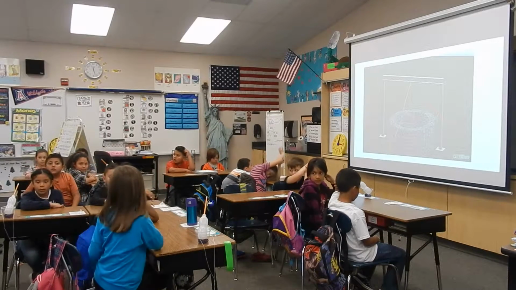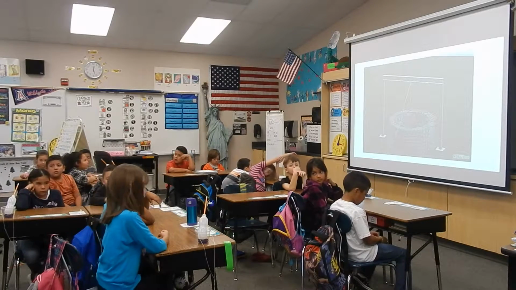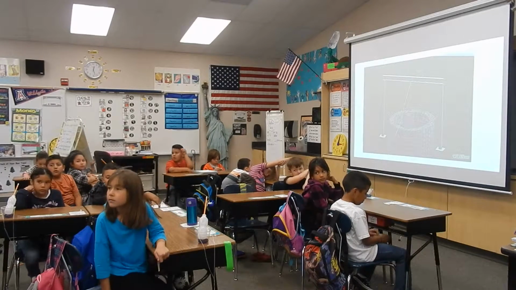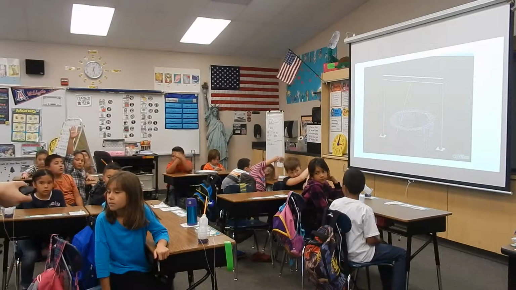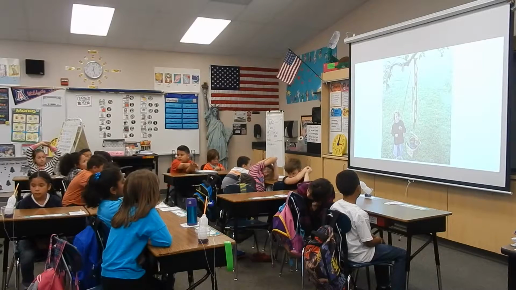So imagine that bucket's on the bottom, and I have the string. How do I make it come back up? Do I pull on it or do I push on it? I pull on it.